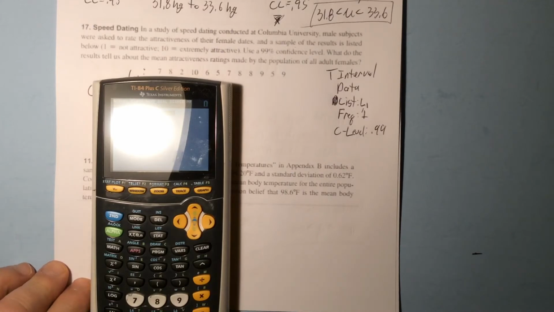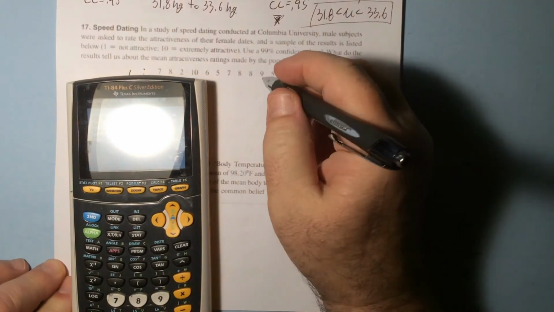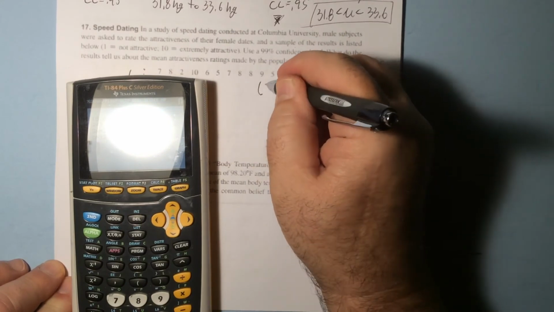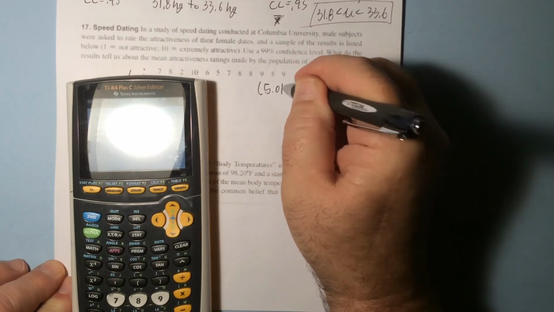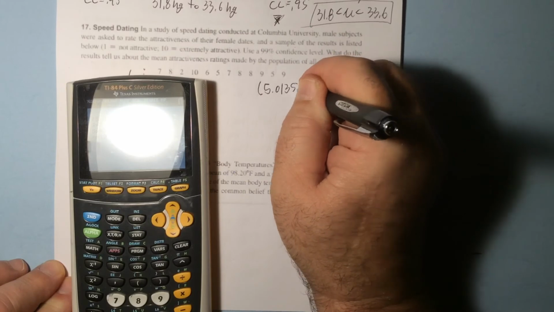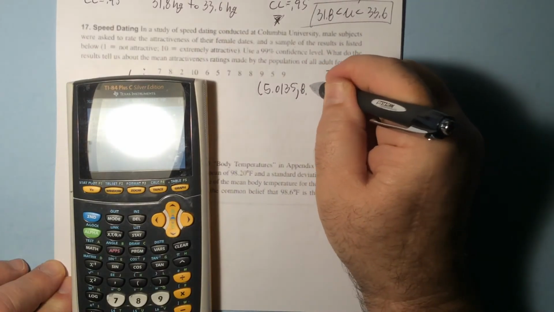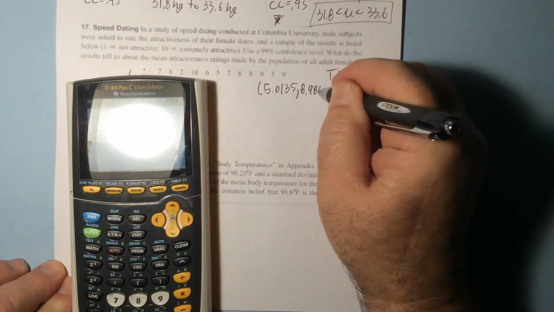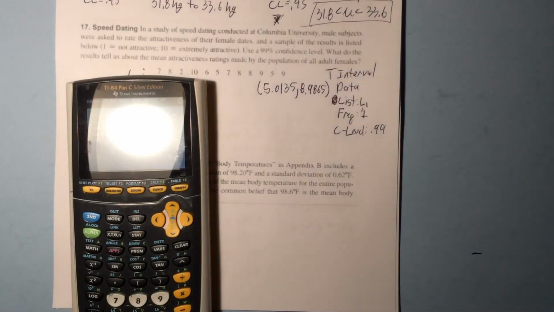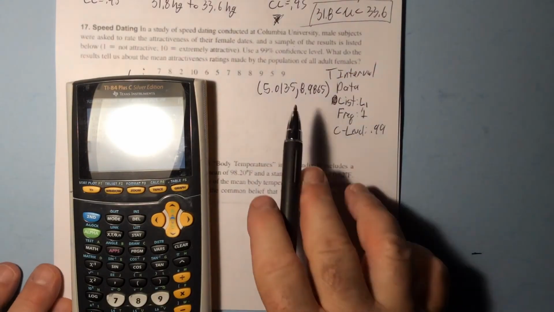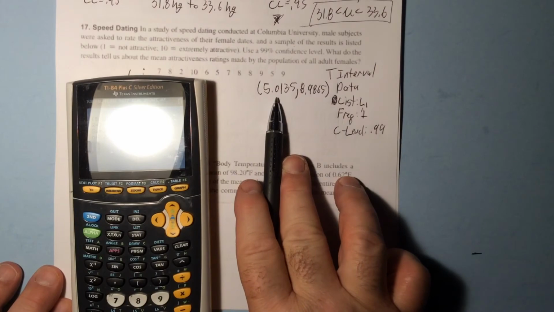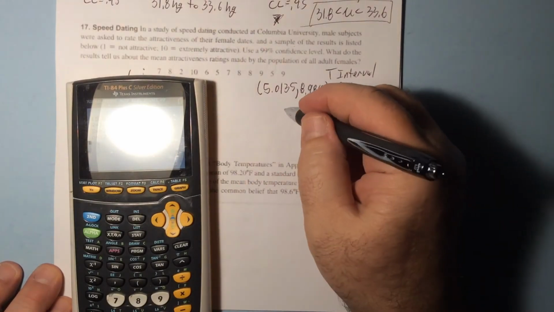What we notice in the question, and I'll just put this over here, is that the confidence interval we're provided with is 5.0135 to 8.9865. Okay. Now, this is what the calculator is generating. When we write it, we want to follow conventional rules of how we round, like for mean and standard deviation.